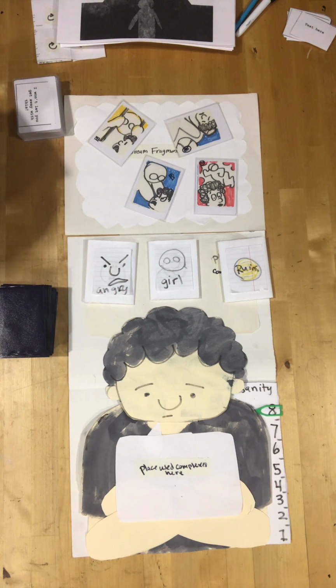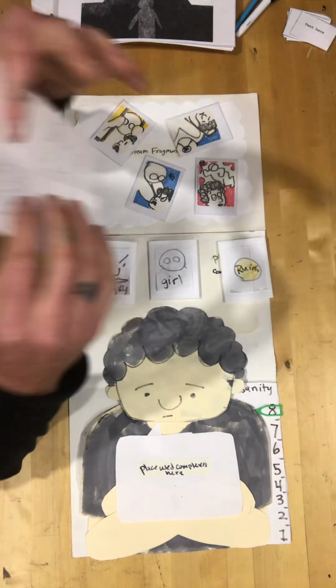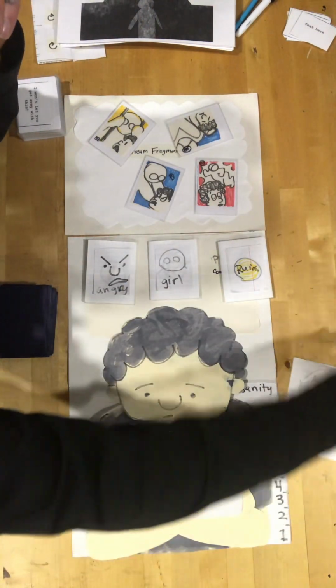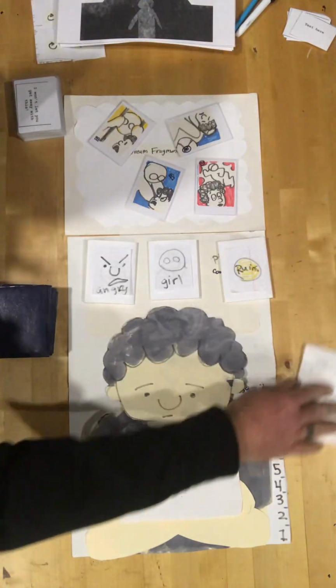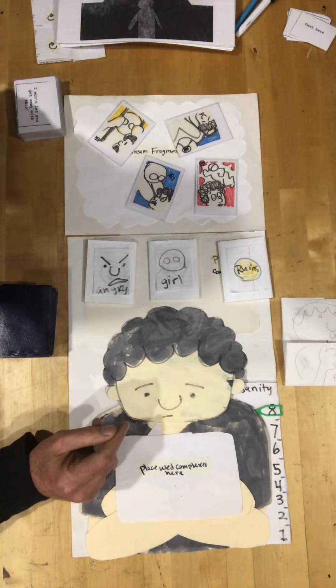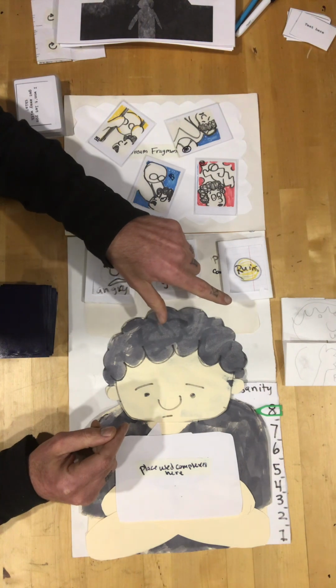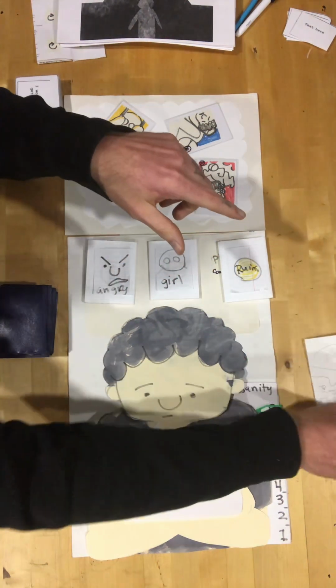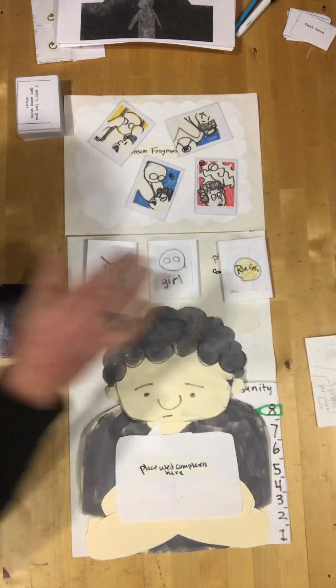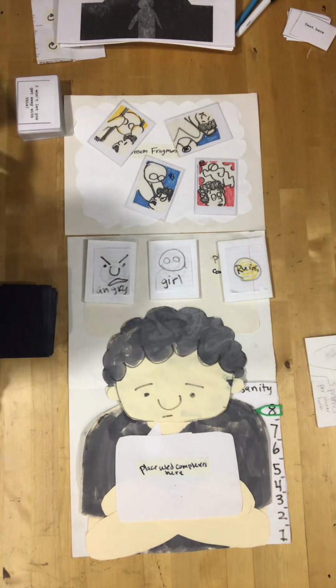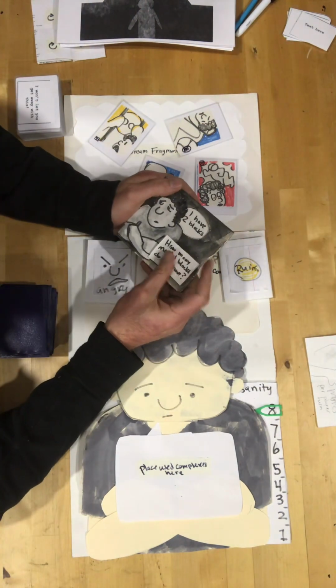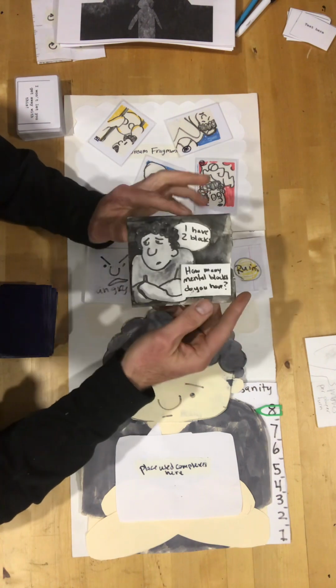Give me a moment. Okay, so I'll draw this more clearly, but this is going to be how many actions our character has. This was initially what I had.